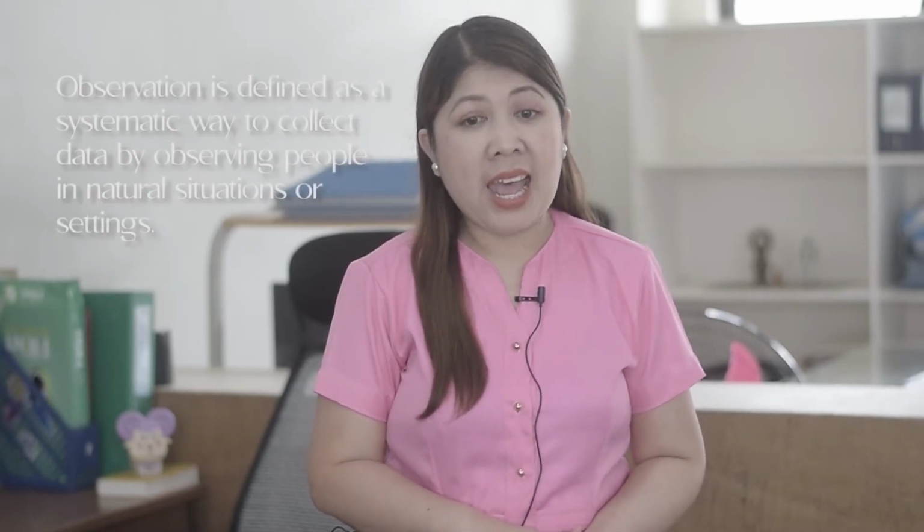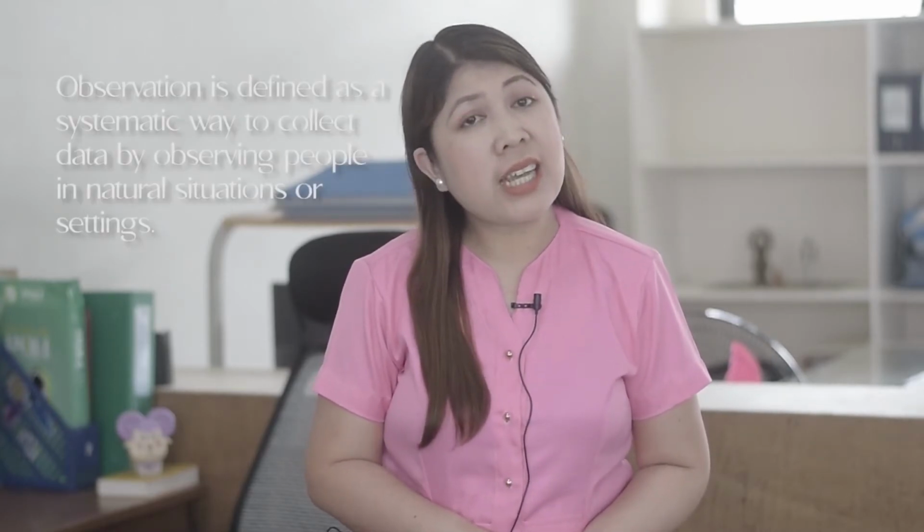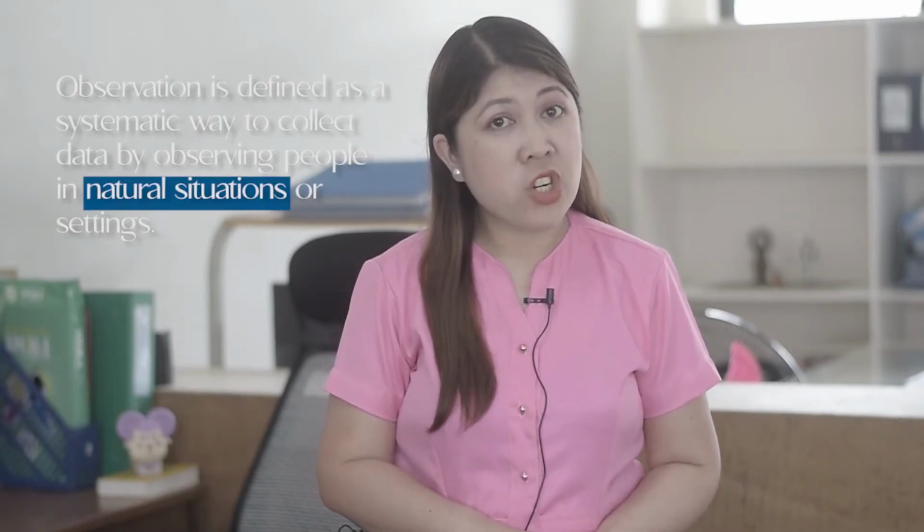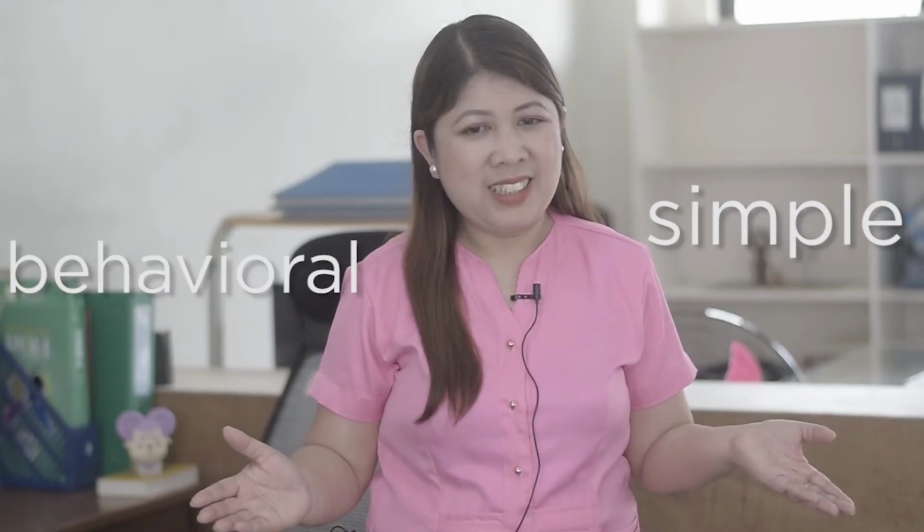The correct answer is letter C, observation. Observation is defined as a systematic way to collect data by observing people in natural situations or settings. Though it is mostly used for qualitative data collection, observation can also be used to collect quantitative data. Observation can be simple or behavioral.